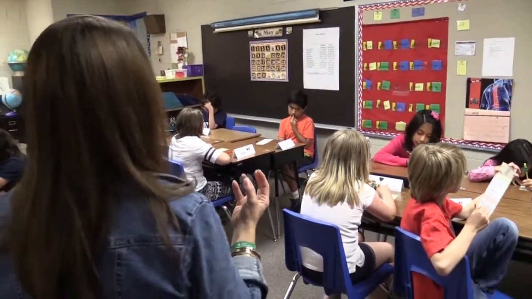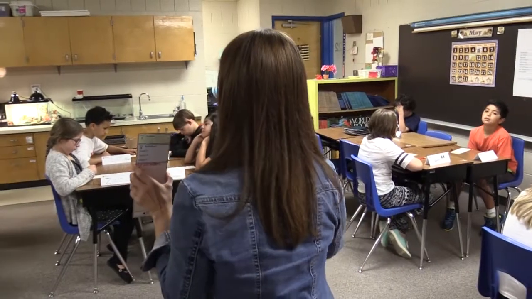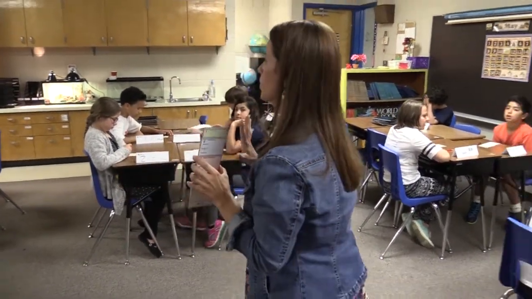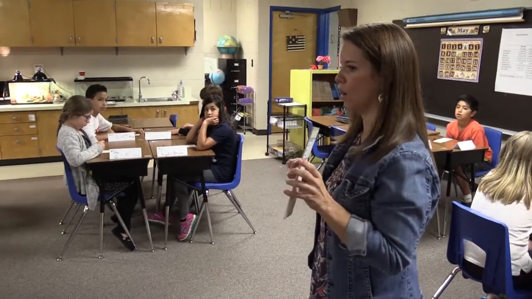Before you divide them into pairs, have them think of a problem their school needs to fix. It could be anything, but you and your partner will need to agree on the same problem and write it on your bookmark.